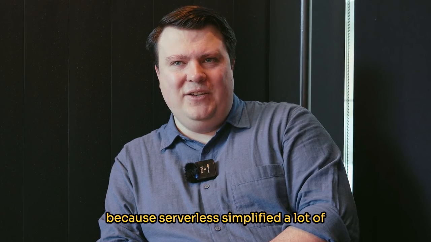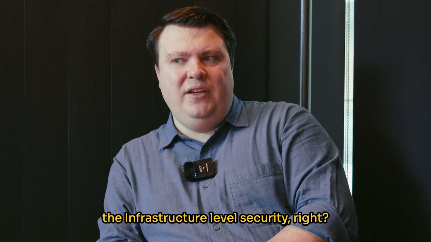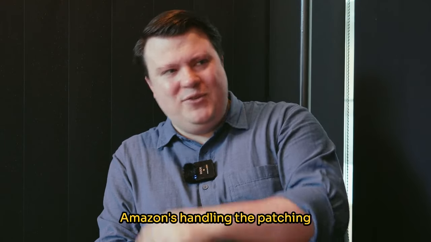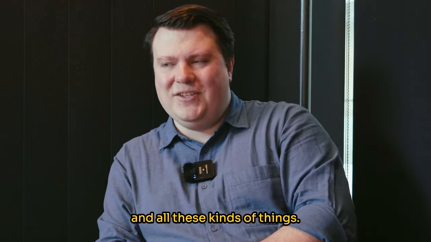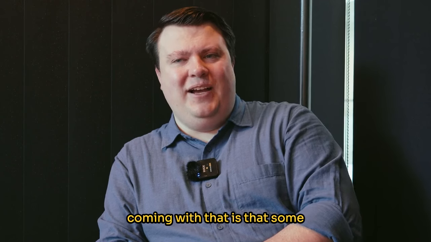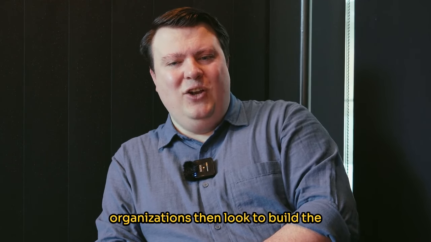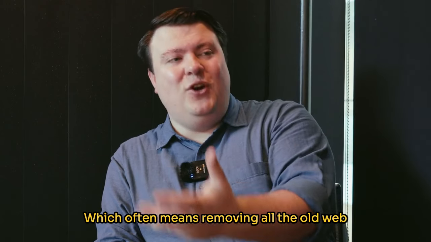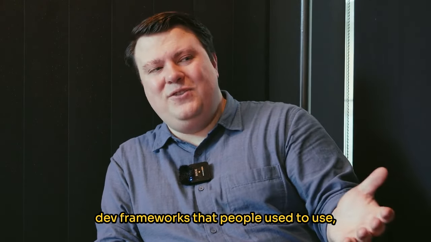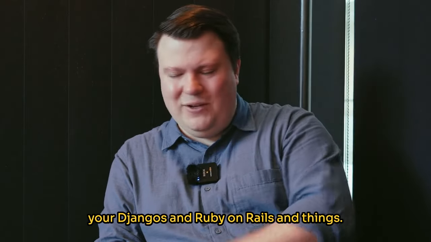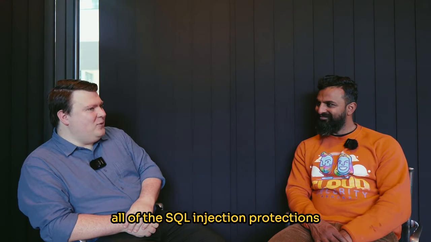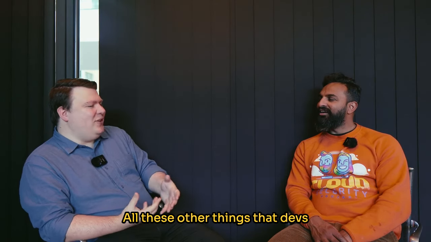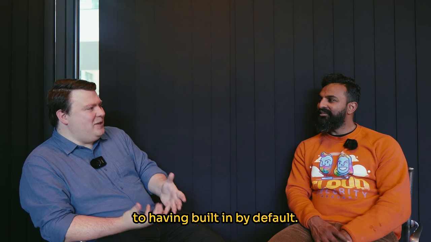Serverless is an interesting one because serverless simplified a lot of the infrastructure level security, right? Because you don't have to worry about running your own virtual machines anymore. Amazon's handling the patching and all these kinds of things. But what we actually started seeing coming with that is that some organizations then look to build the simplest serverless functions they can, which often means removing all the old web dev frameworks that people used to use, so your Django's and Ruby on Rails and things, which also means stripping away all of the SQL injection protections and cross-site scripting protections and all these other things that devs have historically been used to having built in by default.